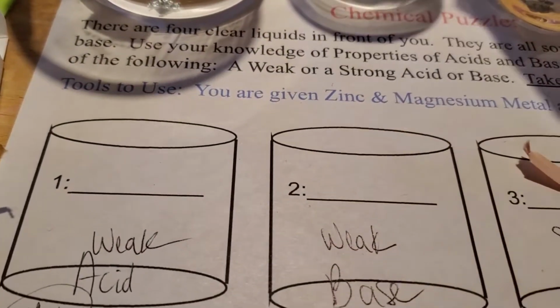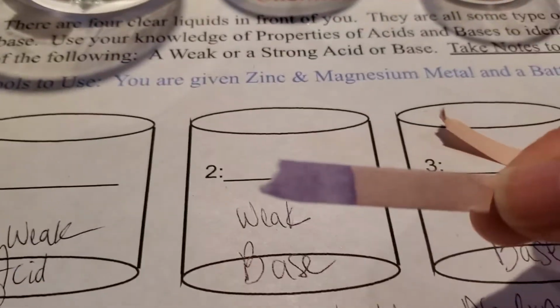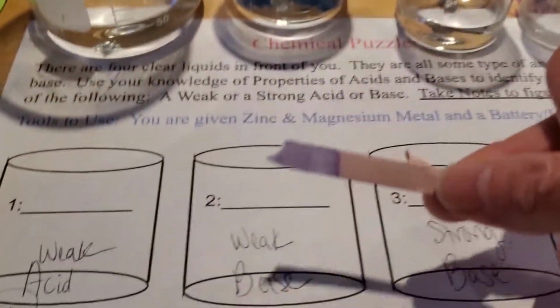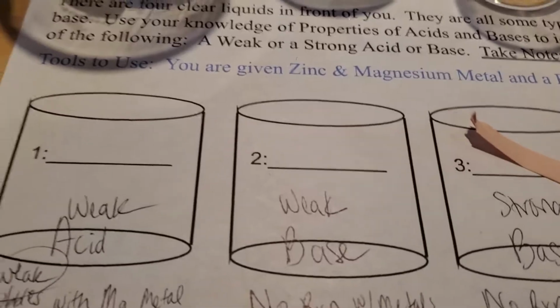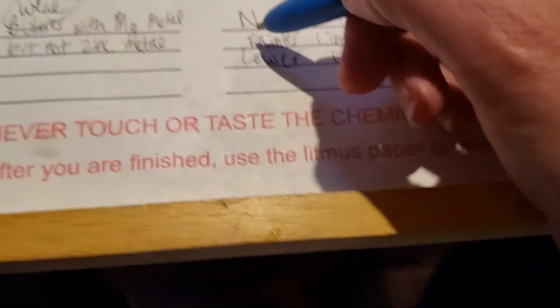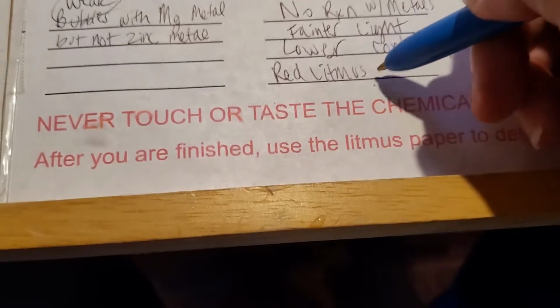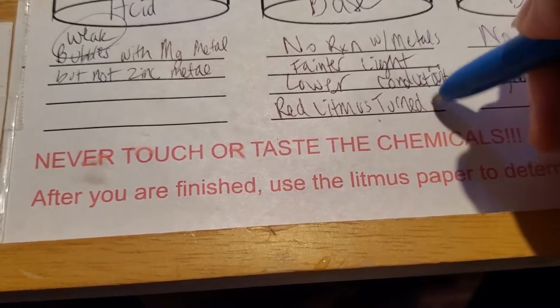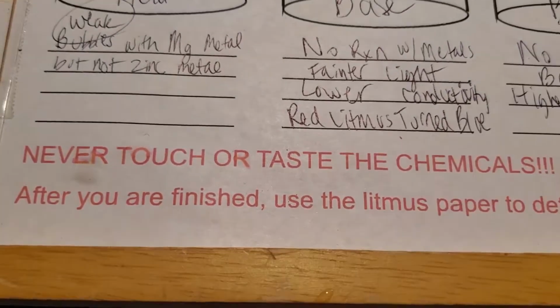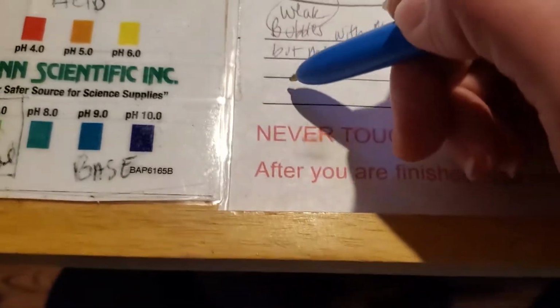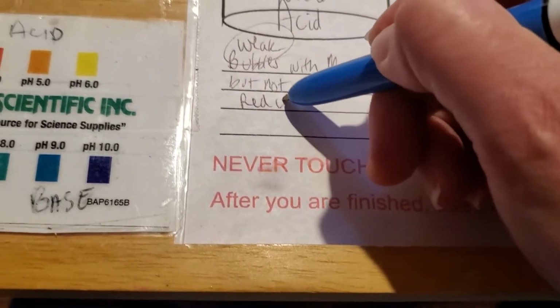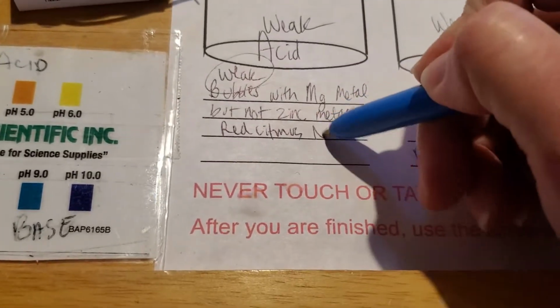This one, ooh, turned blue. Exactly what we thought, right? So let's add those notes. So we're gonna put red litmus turned blue. And this one was red litmus, no change.